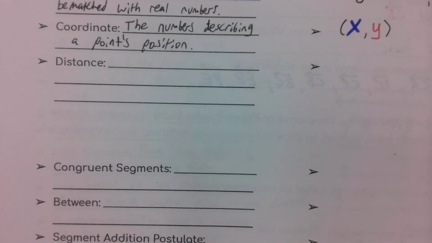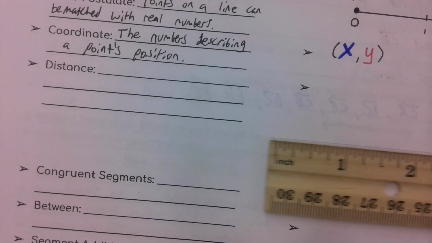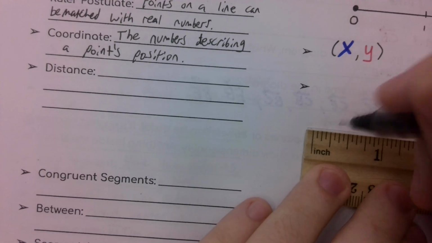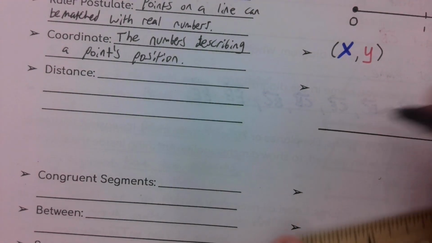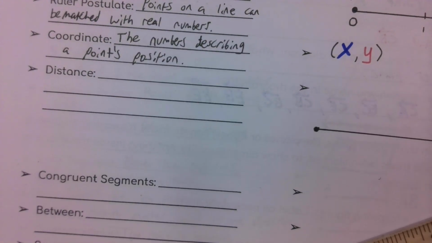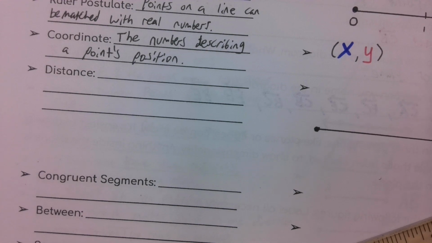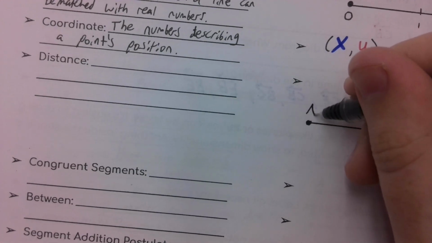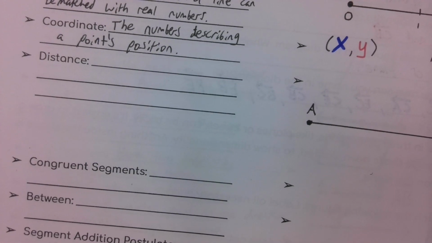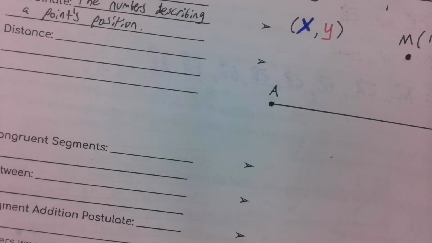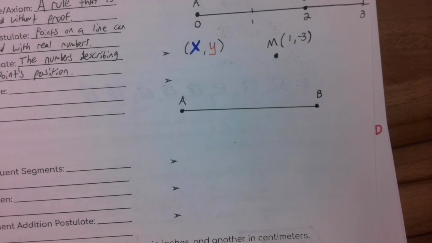Now we are going to talk about distance. Finding the distance between 2 points sort of looks like this. Let's say we have a little line segment here that starts at point A and ends at point B. Just a line segment. Whoops, I realize I'm zoomed in, so it's kind of hard to see.